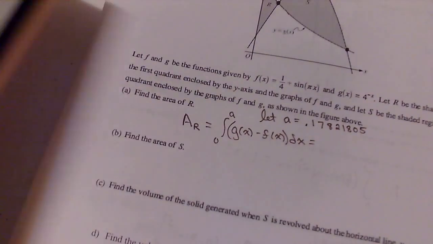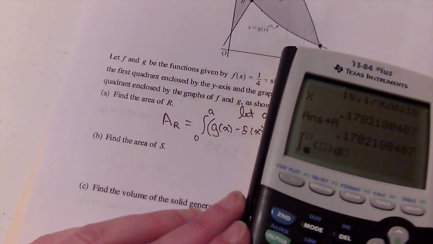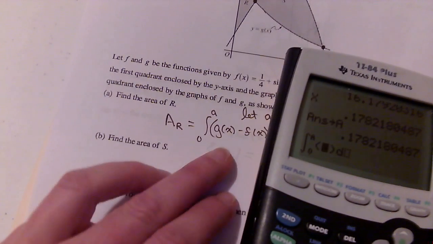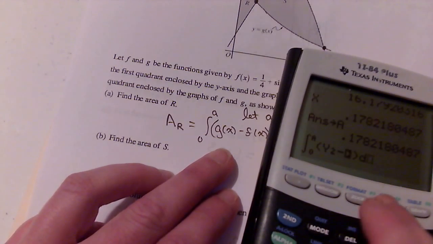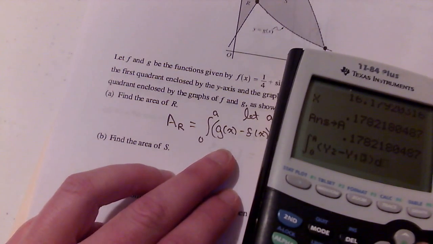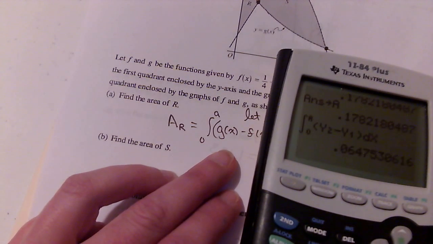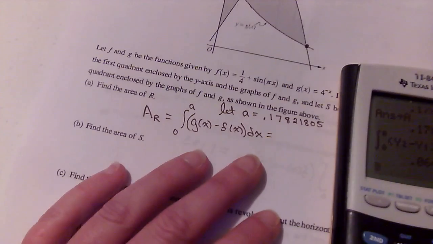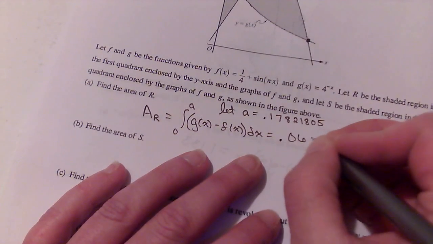So in the calculator, I would go integral 0 to A of g of x, which I saved in y2, minus y1. That gives .064753. Now if you wanted to write out the whole thing, you could. There's nothing against that, but 3 decimal places is all they really care about. So 0.065.